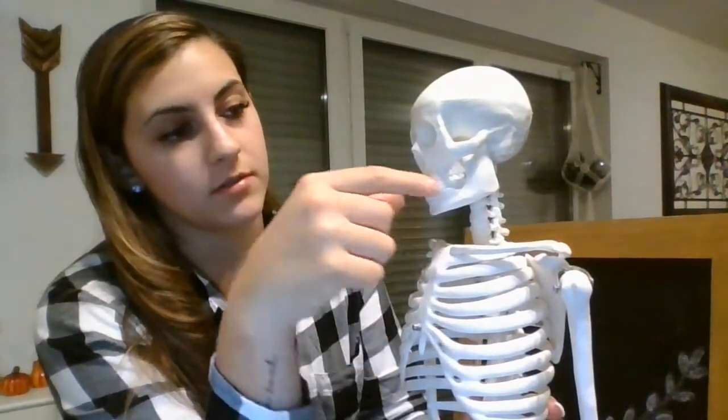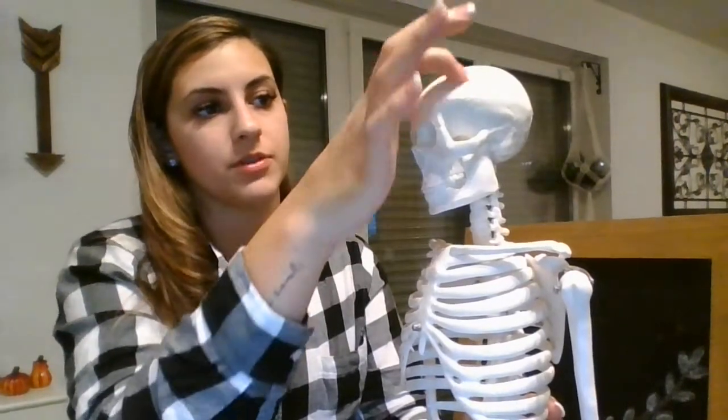Next is the parietal bone, which is located on the sides. So you have 2 parietal bones. Next is the occipital bone, which is located in the back of the head. Trying not to put my hand around the camera. So the back of the head right here, that's the occipital bone. So the mandible and maxilla. This is going to be the mandible, which allows movement of the jaw and allows for chewing and talking. And then this is the maxilla. Next is the frontal bone, which is just this front portion of the skull.